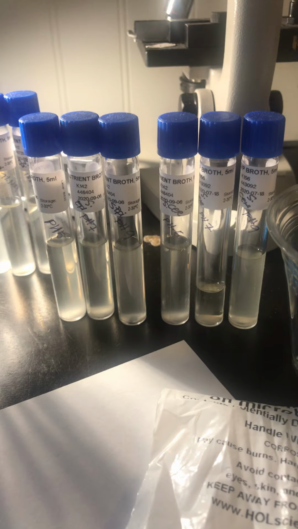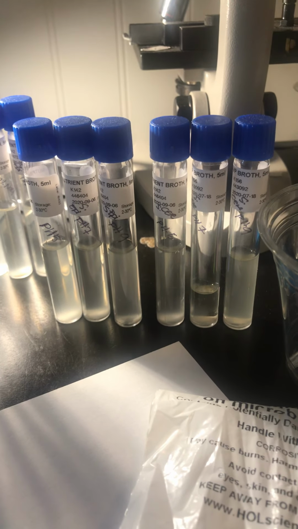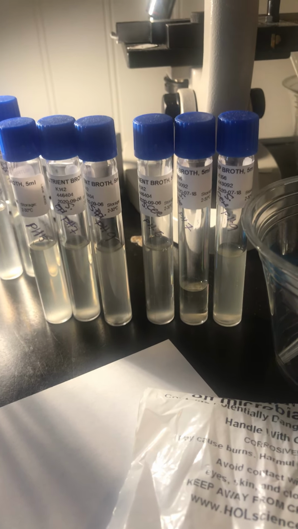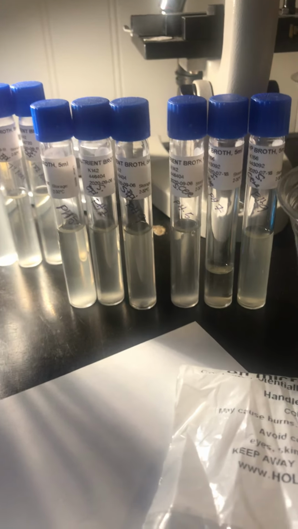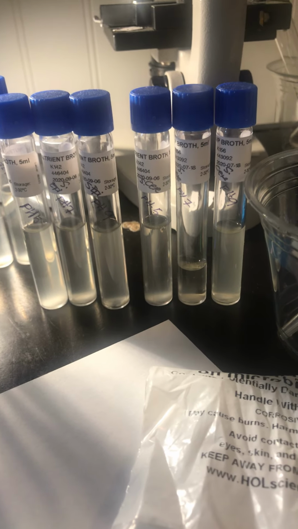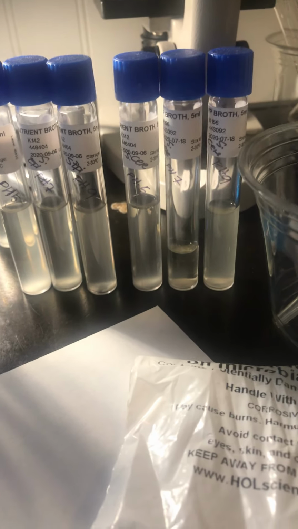My observations will include checking after 24 hours of growth for turbidity. If no growth is observed, incubate for an additional 24 hours. Then I will need to compare the level of turbidity in the incubated tubes.